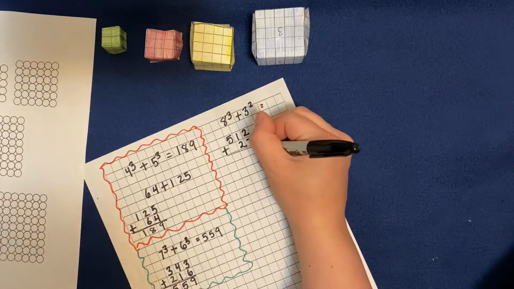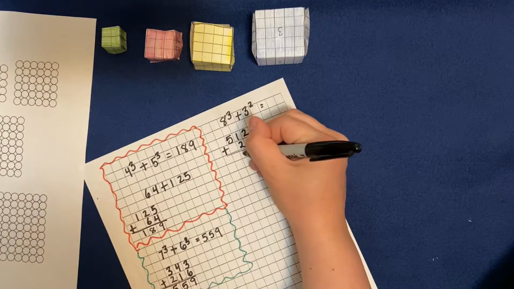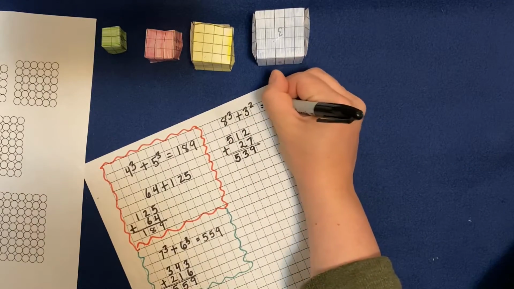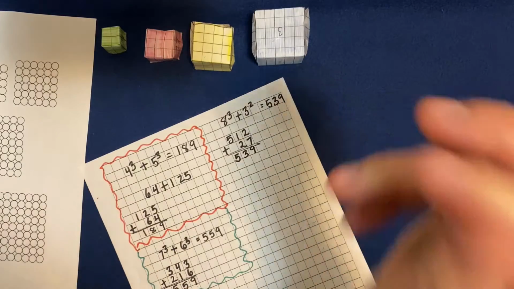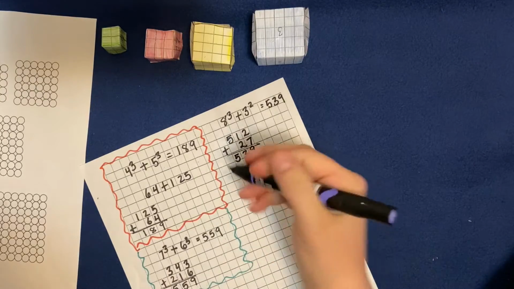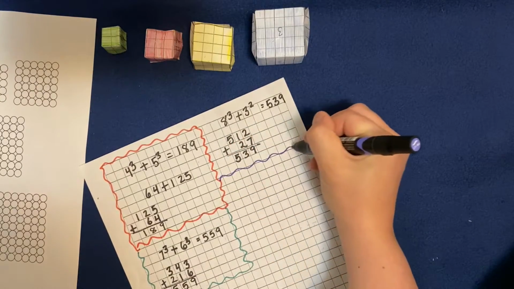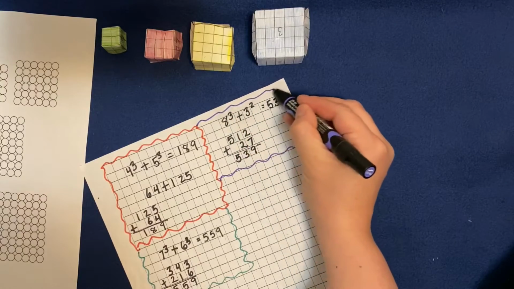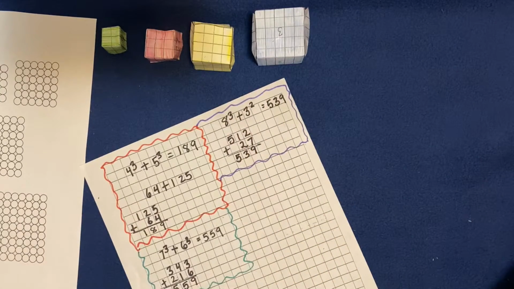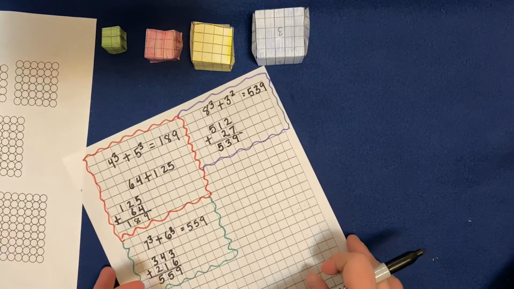2 plus 7 is 9. 1 plus 2 is 3. 5 plus nothing is 5. So 539. So do you see why it makes your life a heck of a lot easier if you have your cubes memorized? Okay, so there's addition. Let's go ahead and do some subtraction.